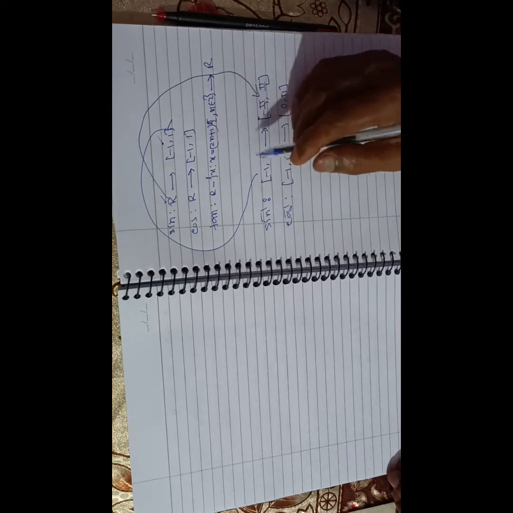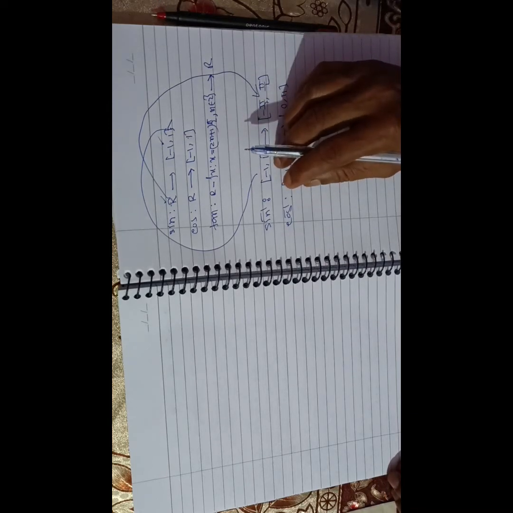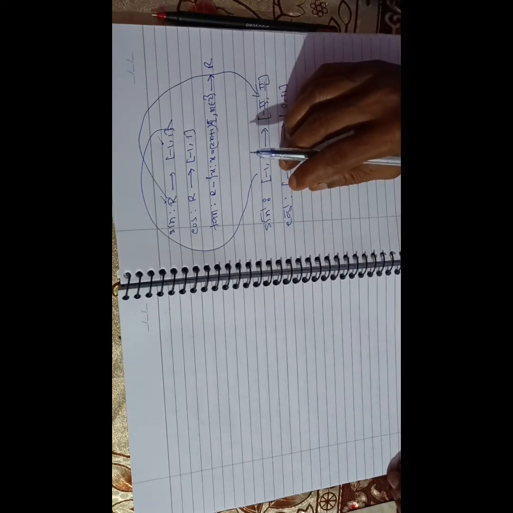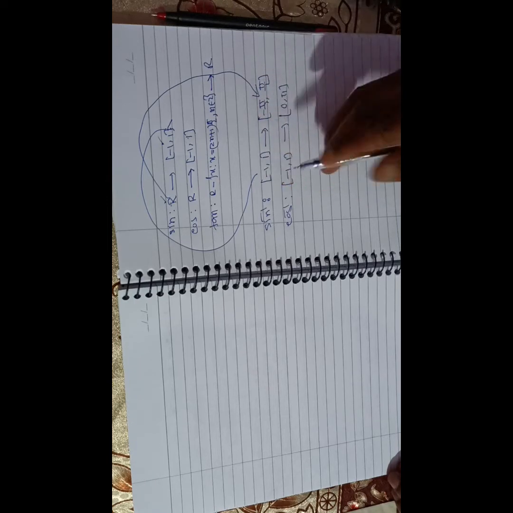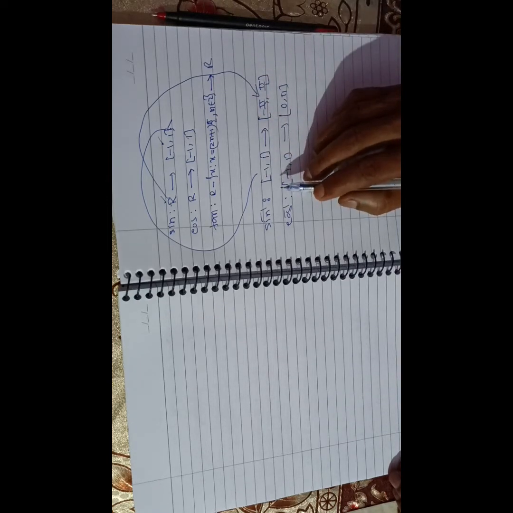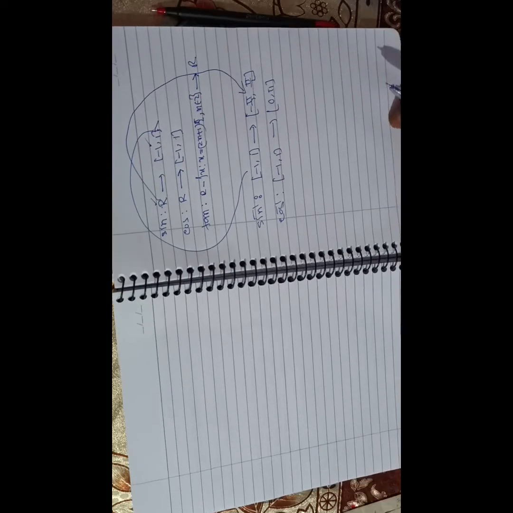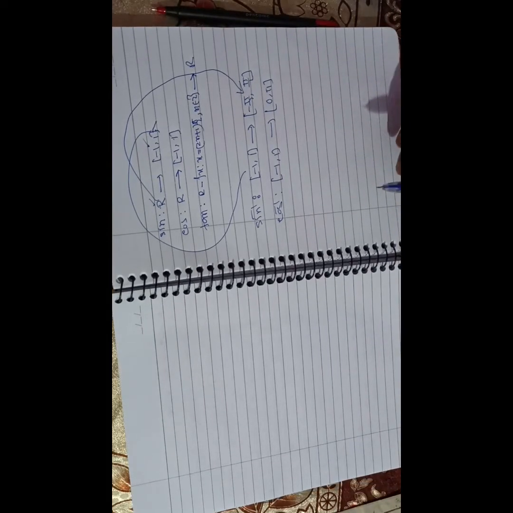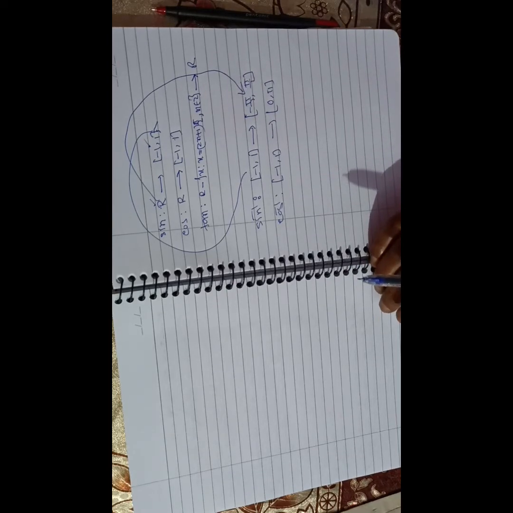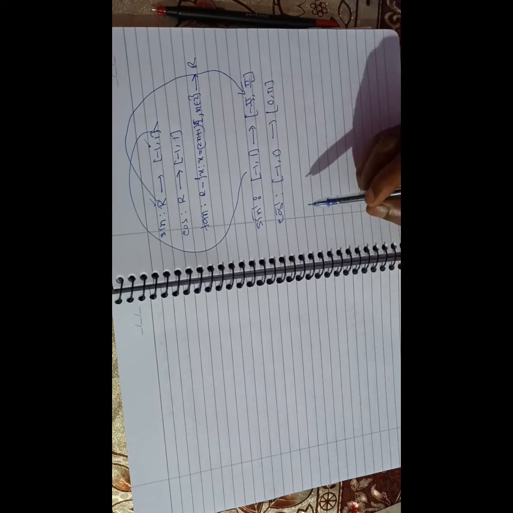Now today we are going to discuss the properties of inverse trigonometric functions. For this, we have divided the functions. There are 6 inverse functions: sine inverse, cosec inverse, tan inverse, cos inverse, sec inverse, and cot inverse.